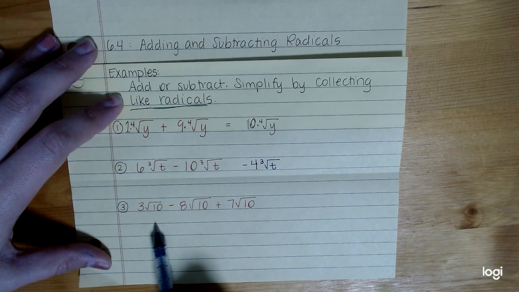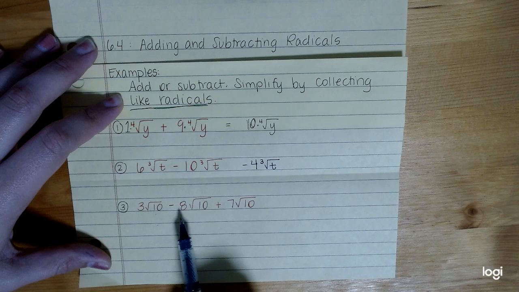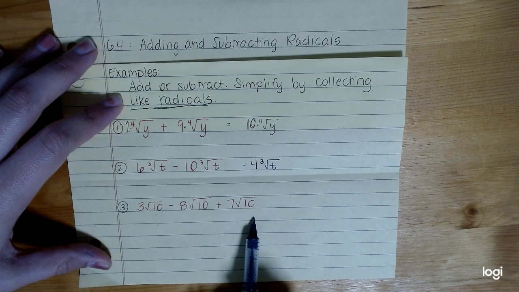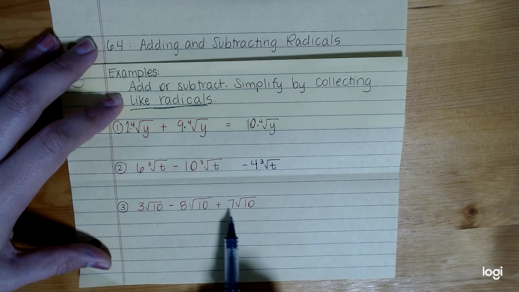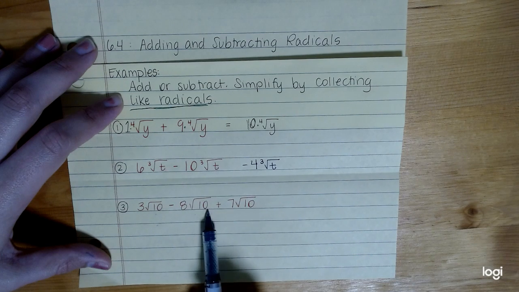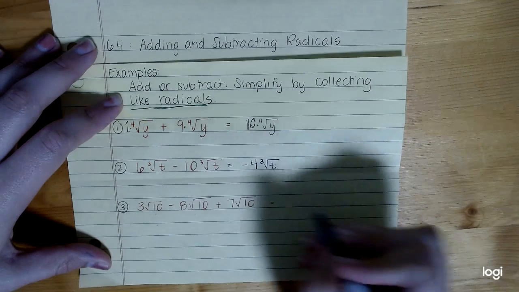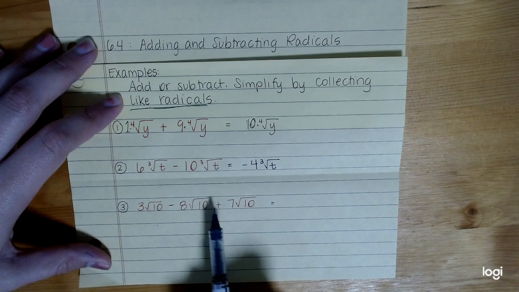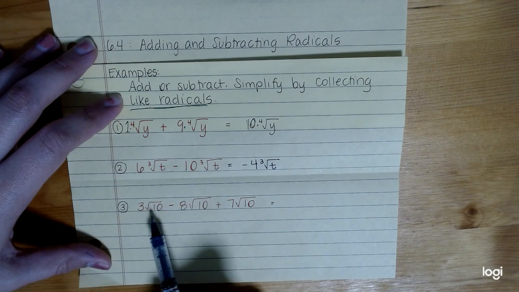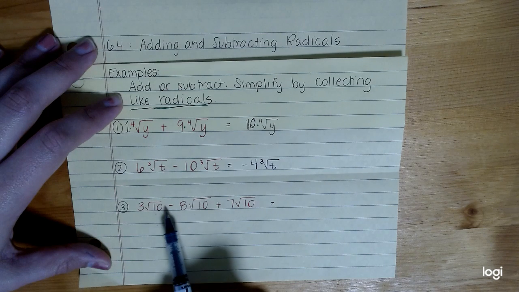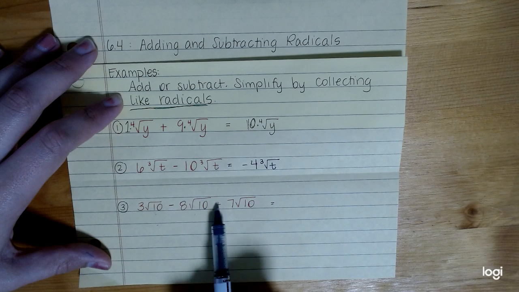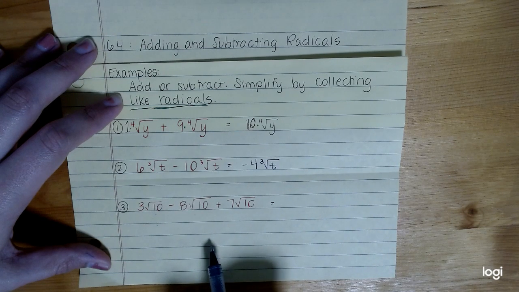And then we can also extend that idea to a sum and a difference. So 3 square roots of 10 minus 8 square roots of 10 plus 7 square roots of 10. So all of these radicals are in terms of square roots of 10. So I forgot my equal sign there. So I am allowed to add and subtract these radicals because they are like radicals. So again, that means same index, so they have to be the same type of root, as well as the same radicand. So we think like radicals here.